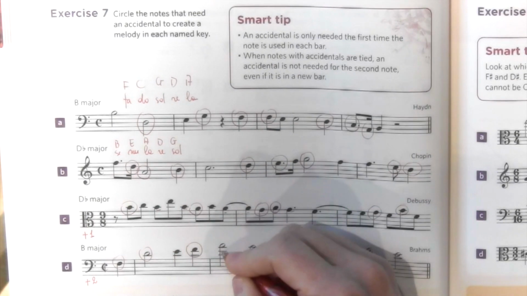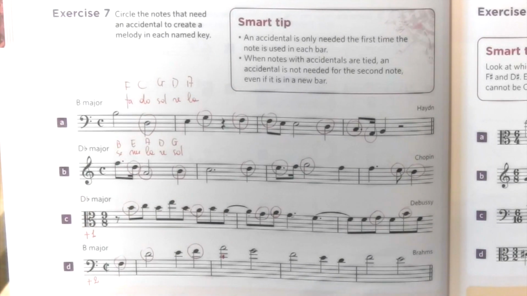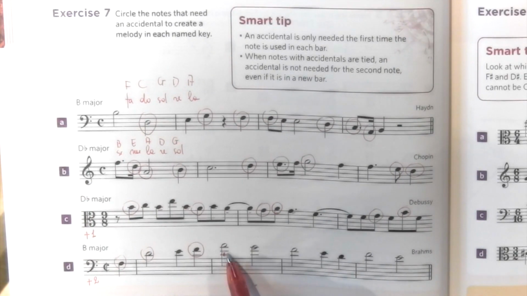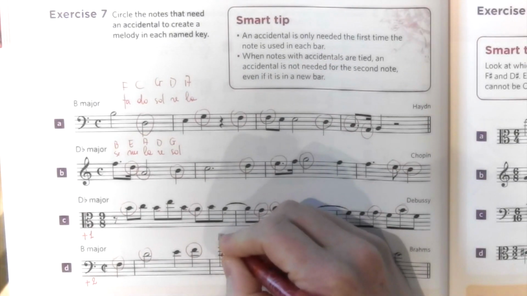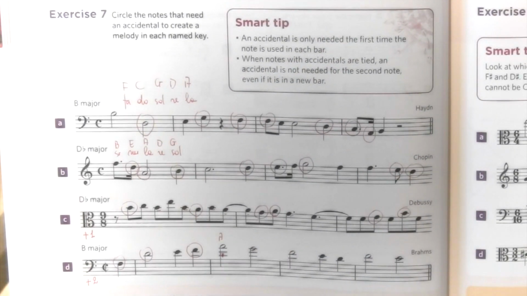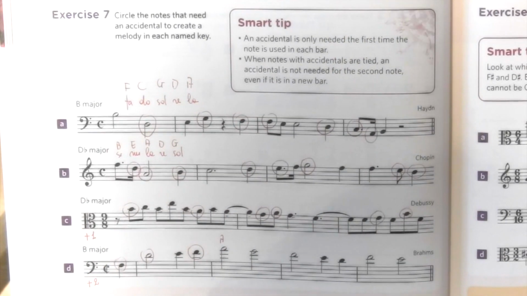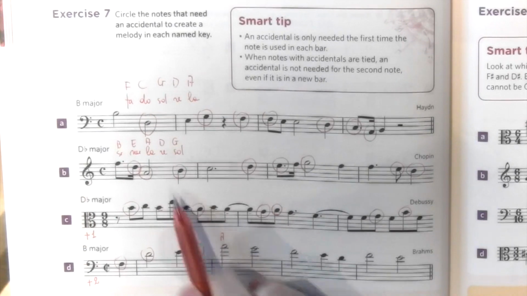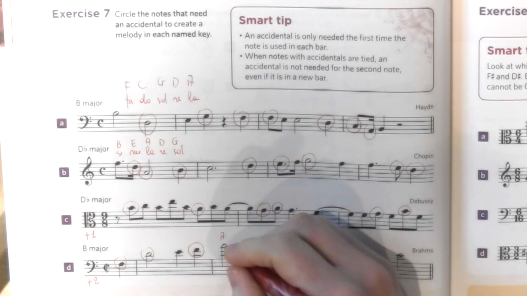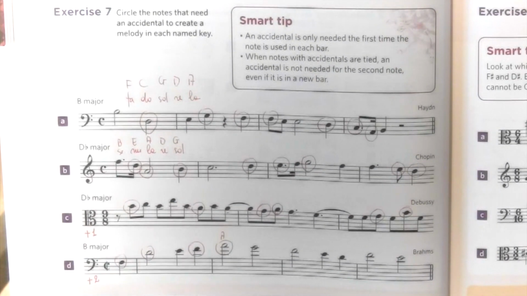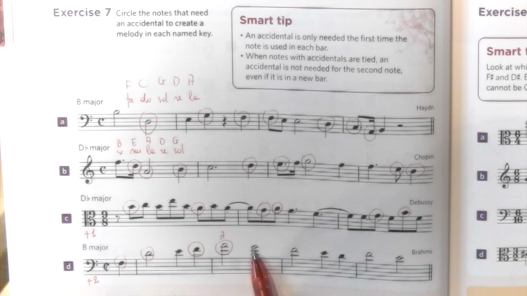This is middle C. This note here is middle C, okay? So, do, re, mi, fa, sol, la. This is A, okay? You can always count when you are in trouble. La is sharp. Yes, it is. Of course, it's the leading note of B major.